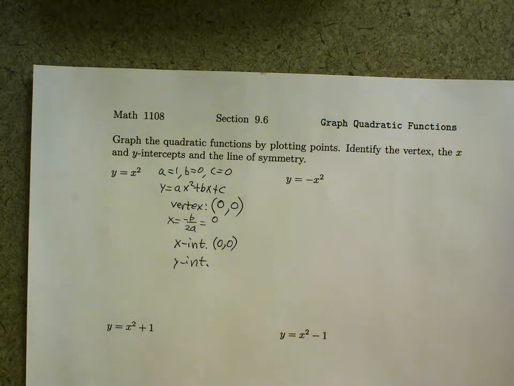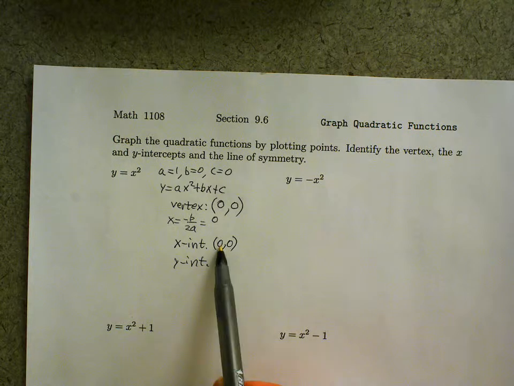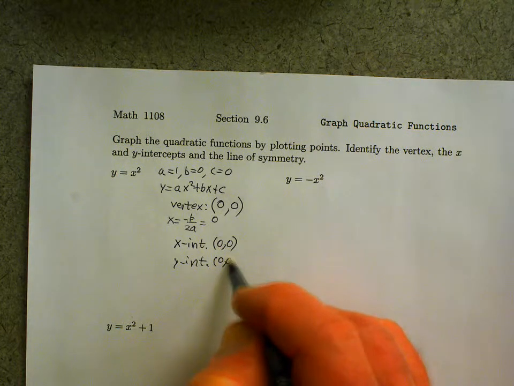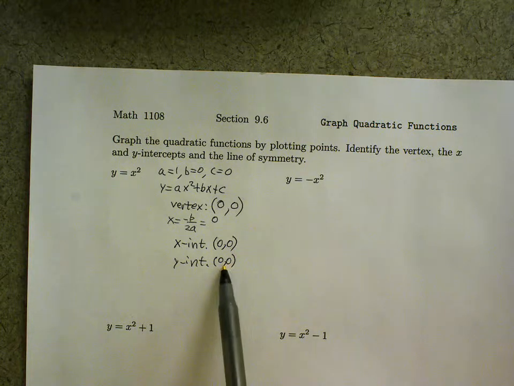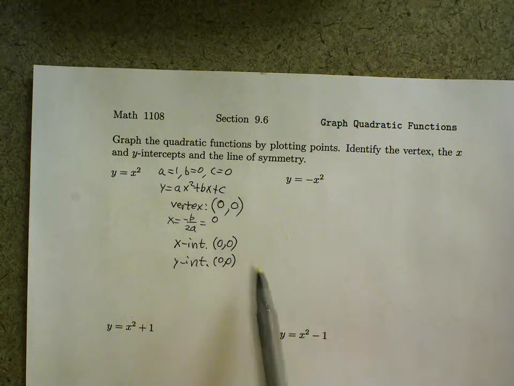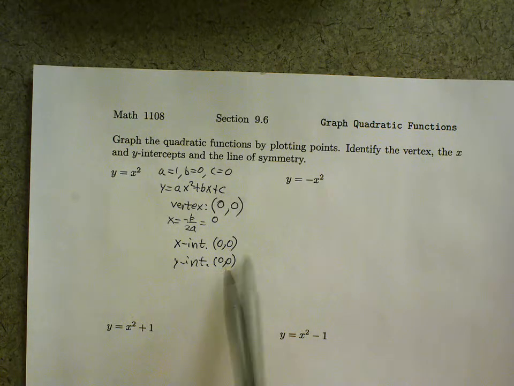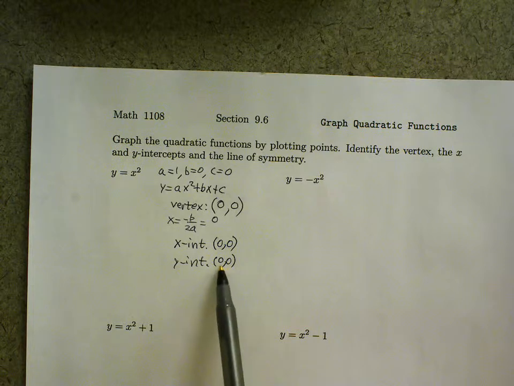And the y-intercept, well, when x is 0, the y-coordinate is also 0. So the point (0, 0) is not only the vertex, it's the x-intercept, the only x-intercept, and it's also the y-intercept.